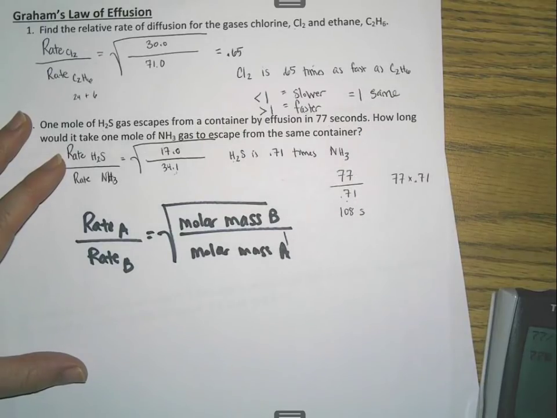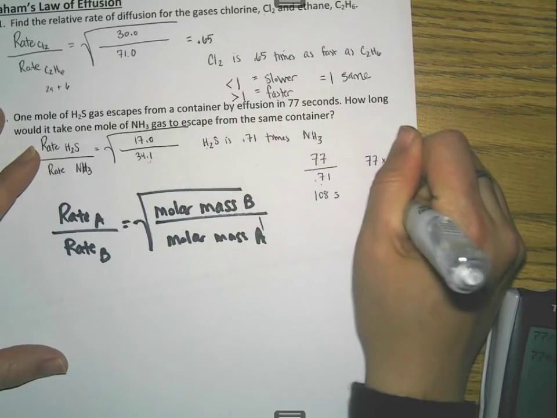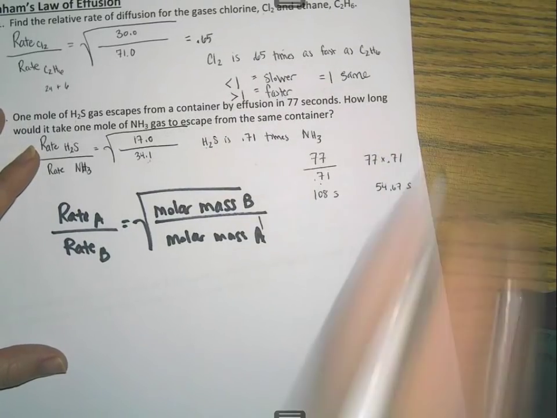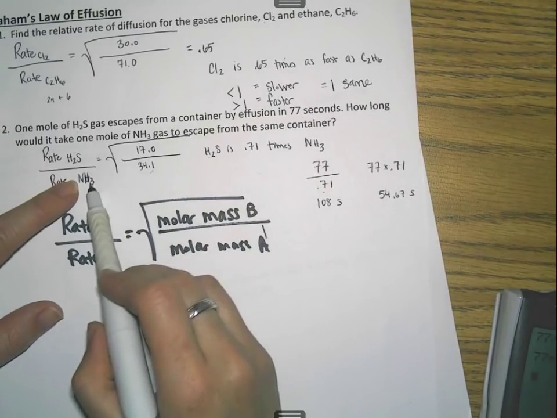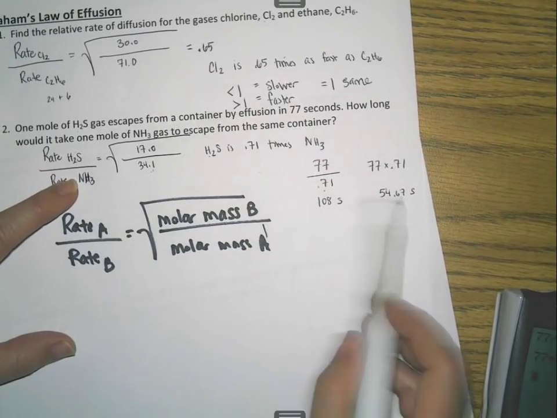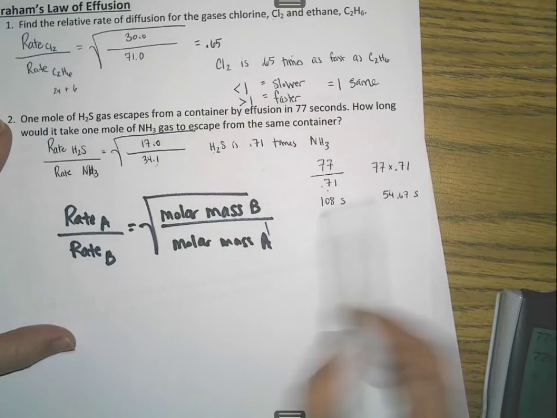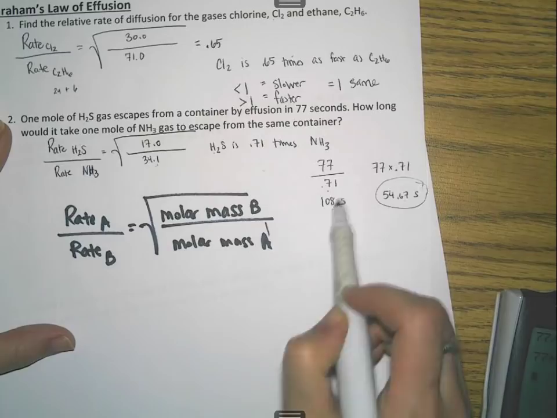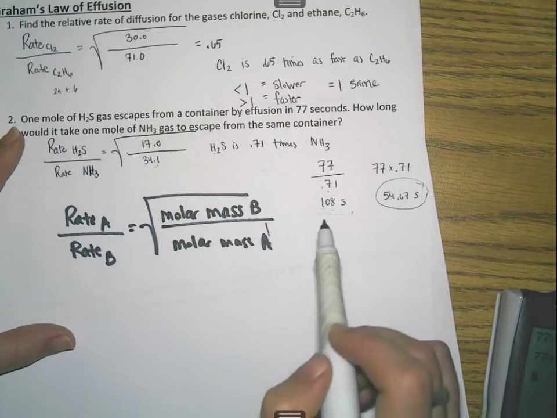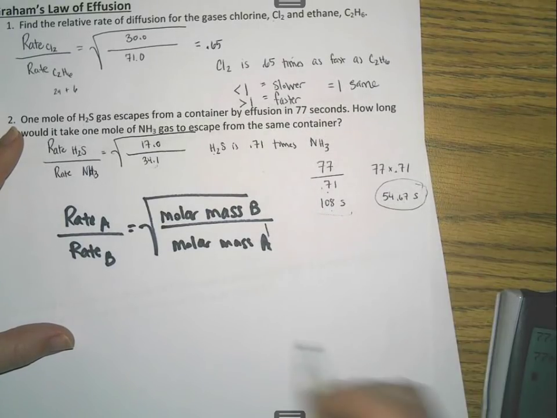Whereas if I multiply it by 0.71, I get 54.67 seconds. I know that NH3 should go faster. Which one of those two answers makes sense? Only this one. This one's faster. This one would take even more time than the H2S. So it has to be 54.67 seconds.